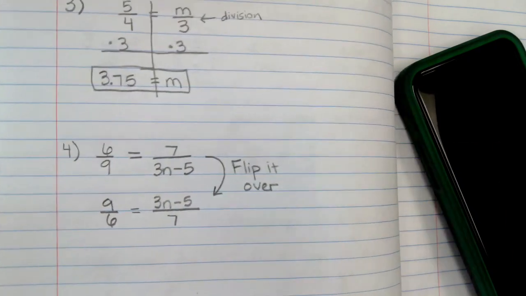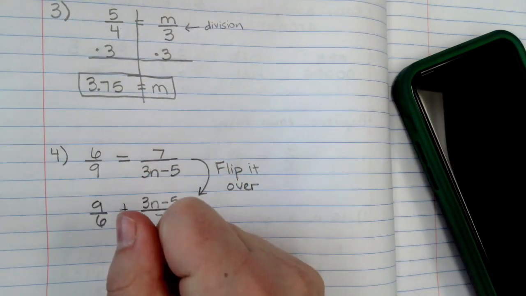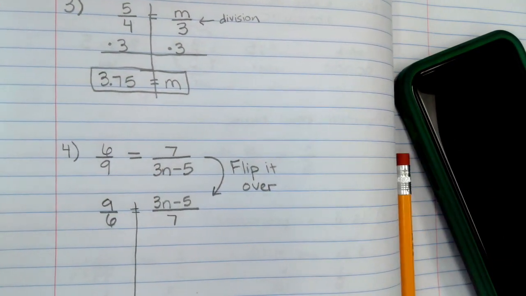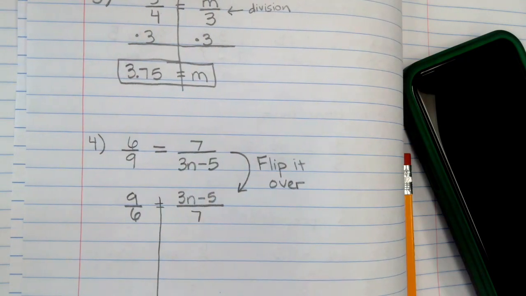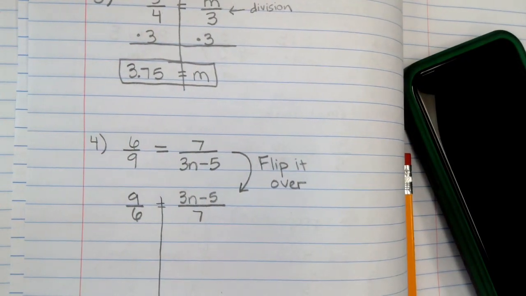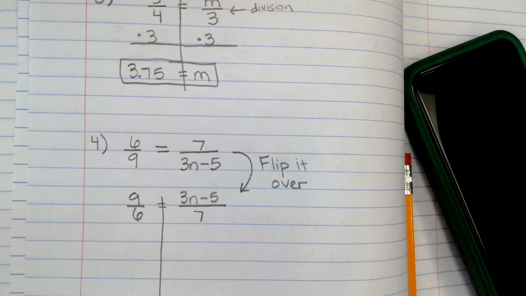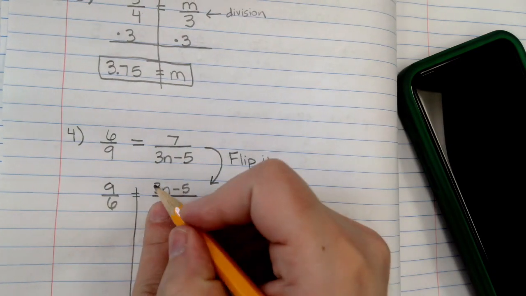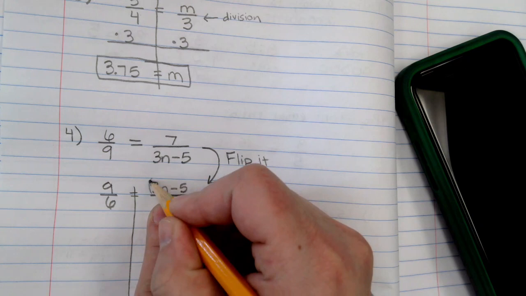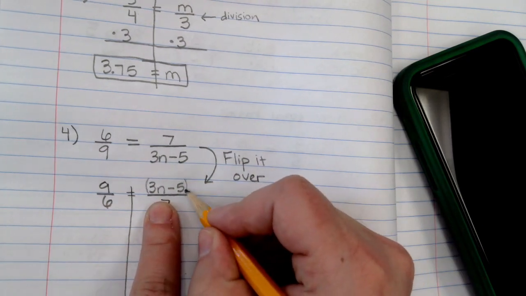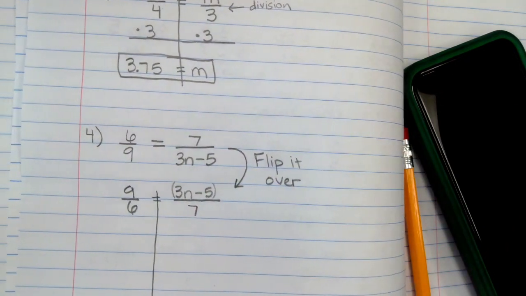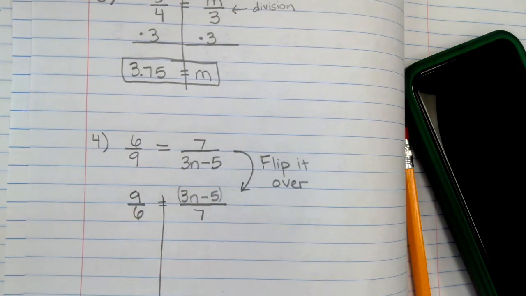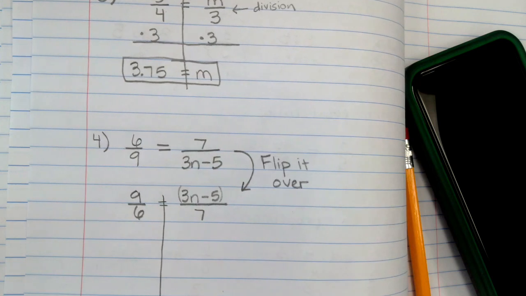Now, who's hanging out with the n? Which numbers are like buddy-buddy with the n? The 5 and the 3. Whoops, sorry. Did I negate what you said? These guys are hanging out. It's like they're hanging out upstairs. 7's hanging out by itself downstairs. So this is like a grouping symbol, parentheses. We want to keep that together as long as we can. So we're going to undo that dividing by 7 first. And how would we undo dividing by 7? Multiply. And if we do it to one side, do it to the other side. Good.